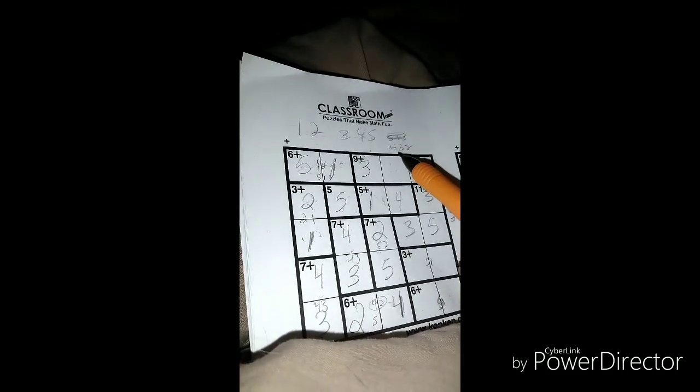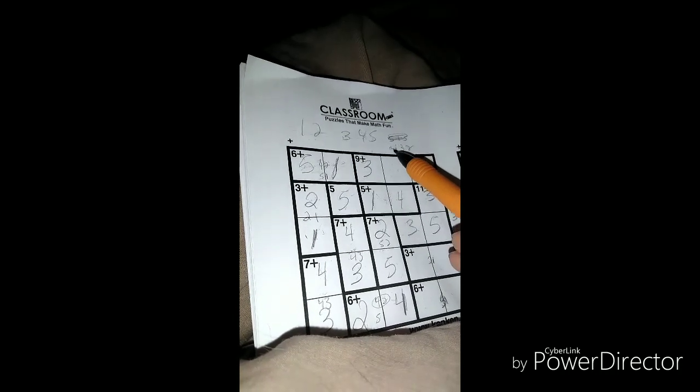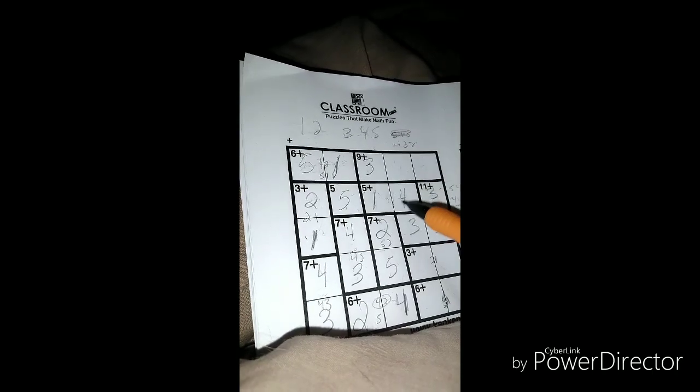I have 1, 2, I'm missing 3, 4, and 5, which means the 3 has to go here. If the 3 has to go there, that means these two numbers have to be a 4 and a 2 because we just used the 3 there, which means here's a 4. I can't put the 4 here. I have to put the 4 over here, and that means that I'll have to put the 2 here.